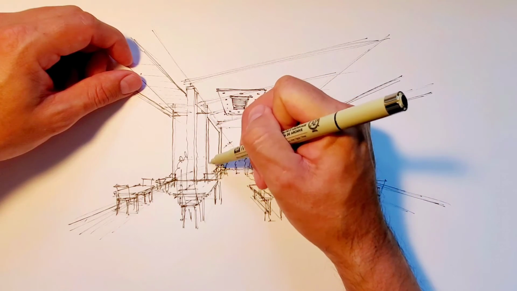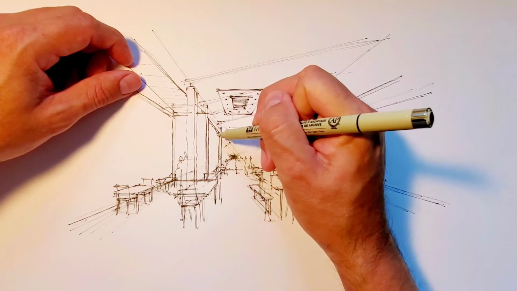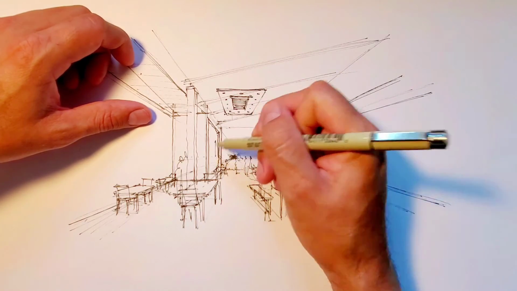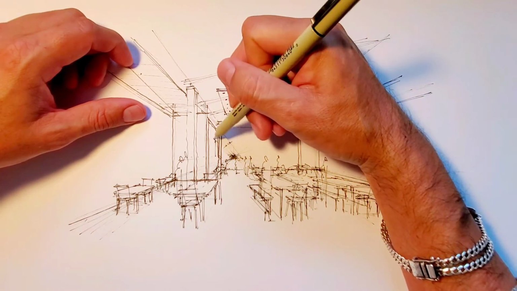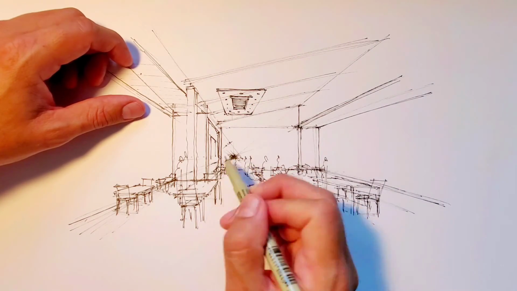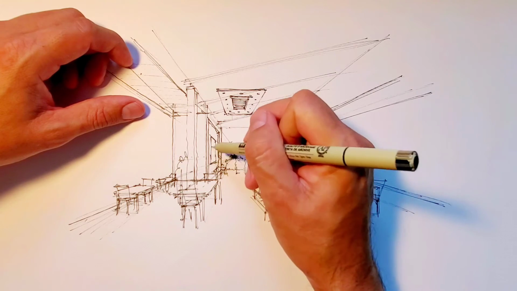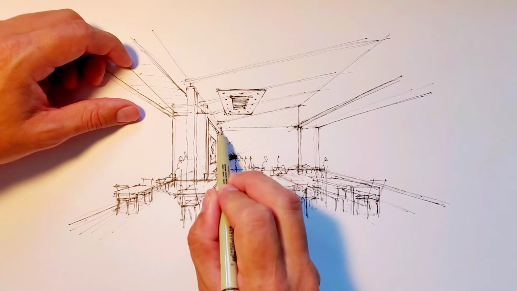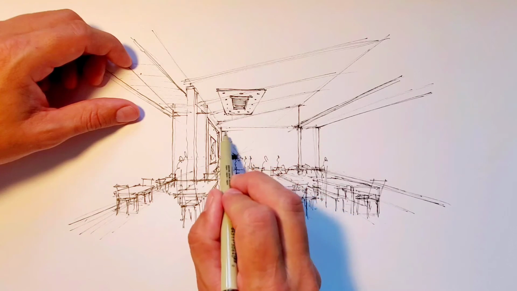This is some detail here. This wall's a little bit indented. There's an artwork on this wall, following the vanishing point. See that? That's the artwork. Let's make it abstract. There it is. And there's this area.